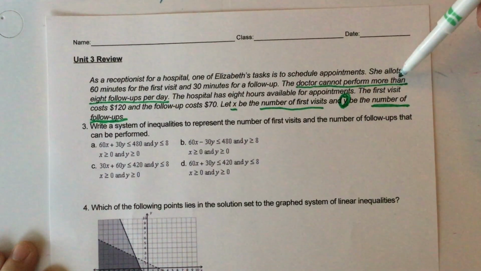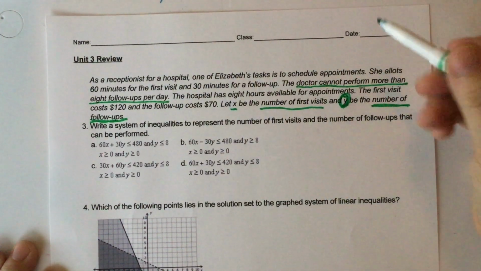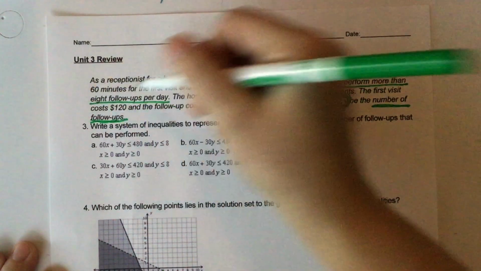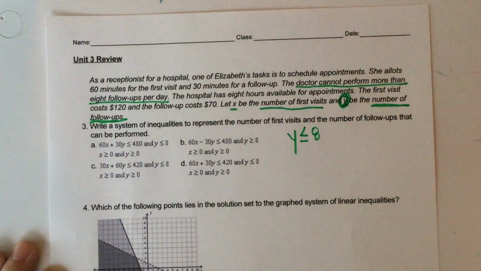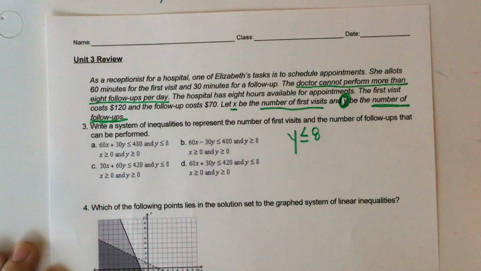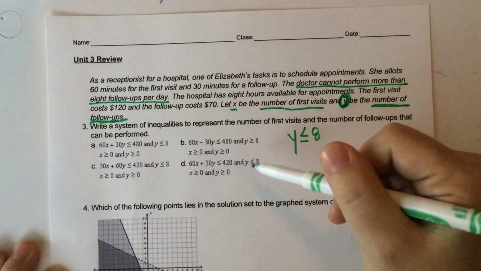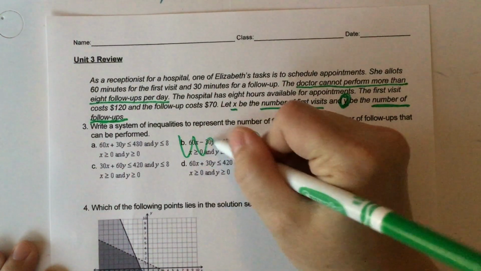So when it says that the doctor can't perform more than 8 follow-ups per day, I know I need to be talking about Y. And if you can't perform more than 8, you could perform exactly 8 or less than 8. So I want to be looking for this equation. And it looks like A has it, C has it, D has it, but B doesn't have it, so B is out.